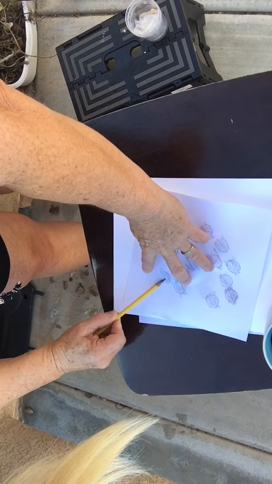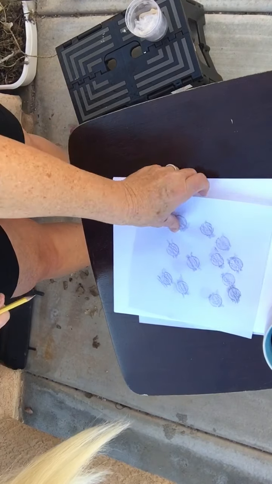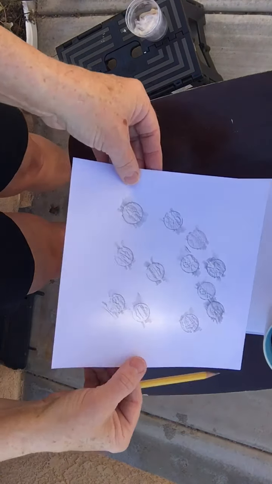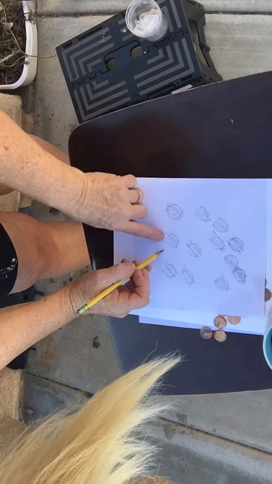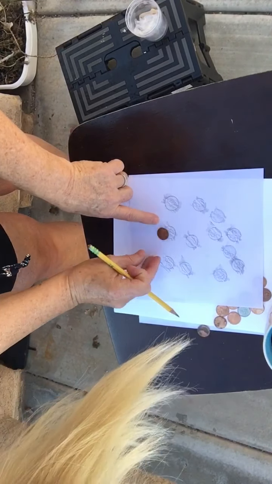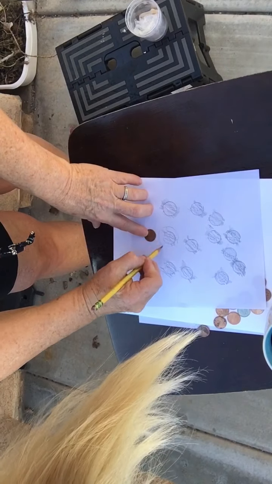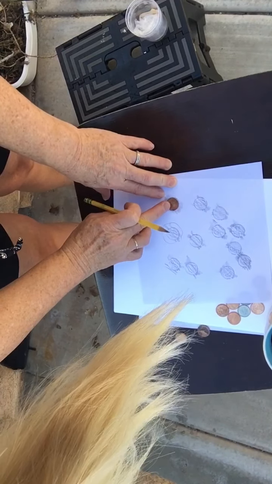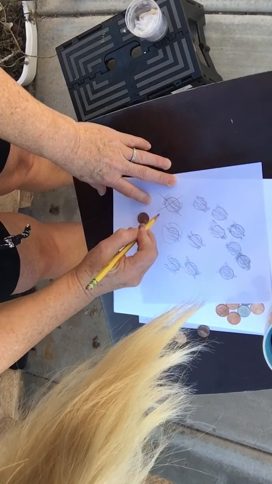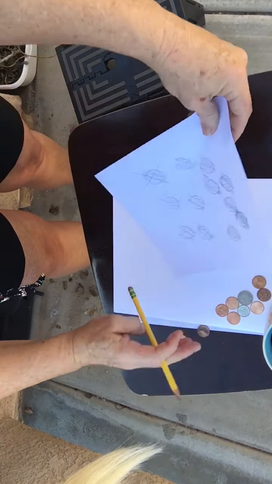You can circle all the ones that are pennies and cross out the ones that are not pennies. Here you go. So I see that's a penny, and you can use a penny to compare it with. Yep, that's a penny. Circle it. And then, is this a penny? No, it's not the same. Cross it out. And you can play that game.